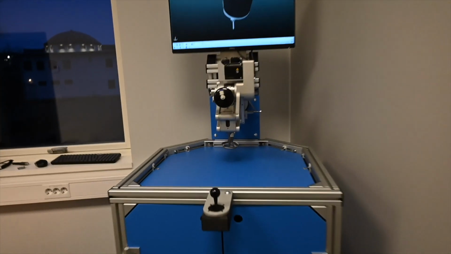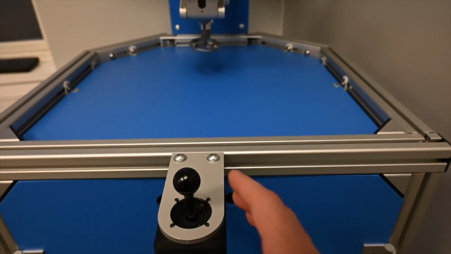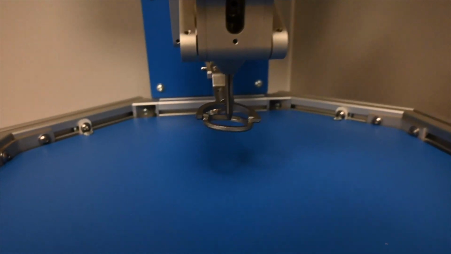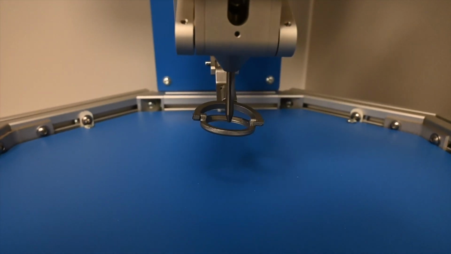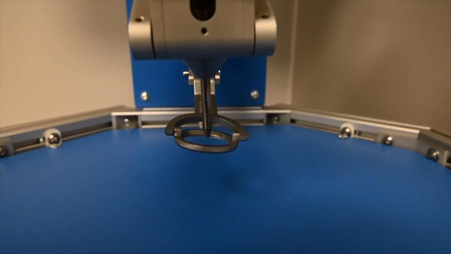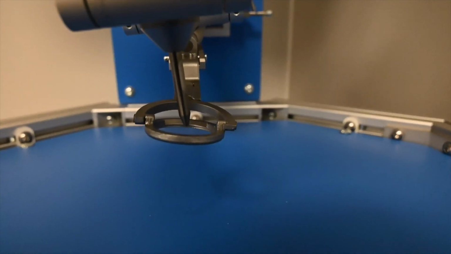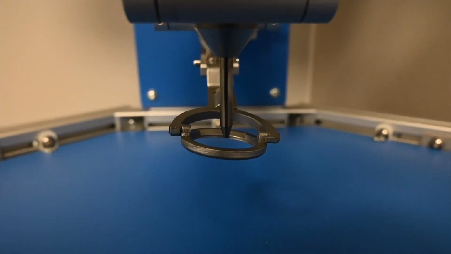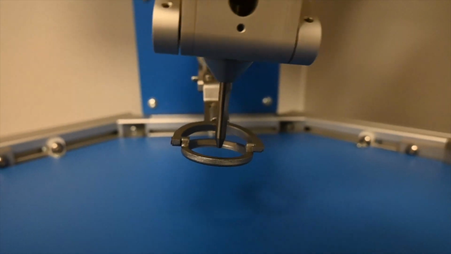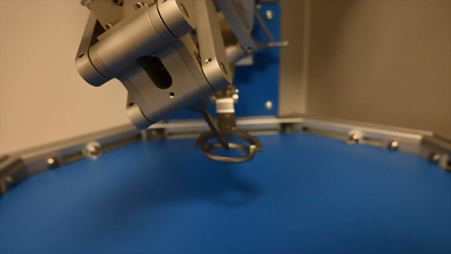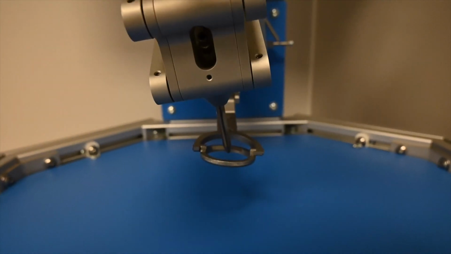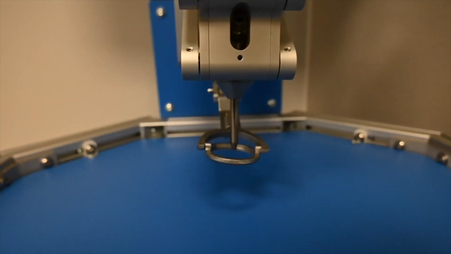We have a joystick here, and at the tip of the nozzle, if I move the cutting head, the tip is staying at the same position no matter how much I tilt this. That's a fixed tool center point.